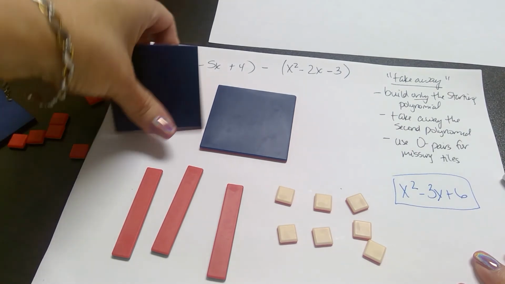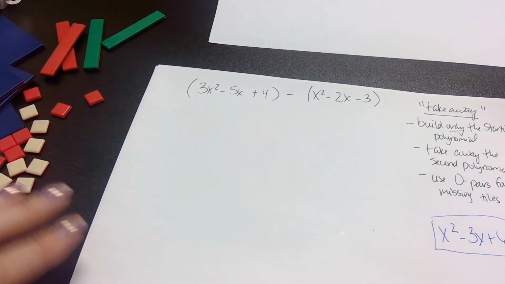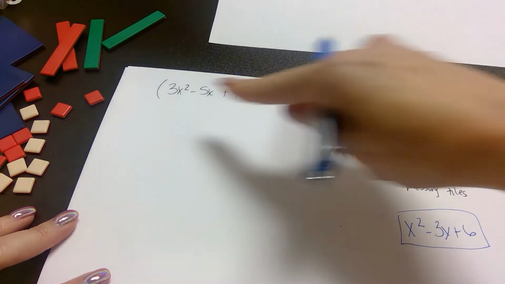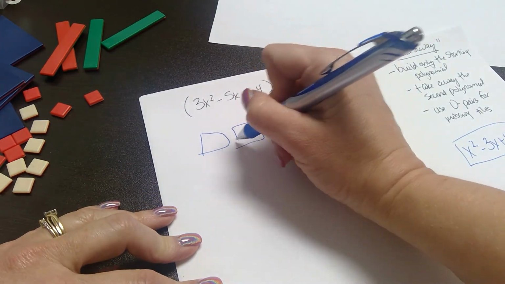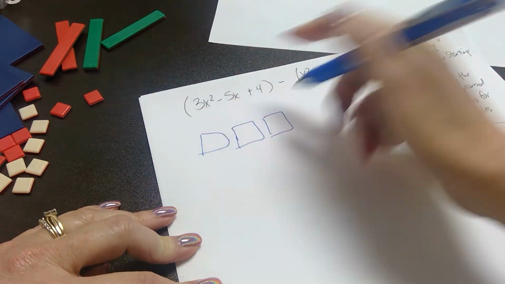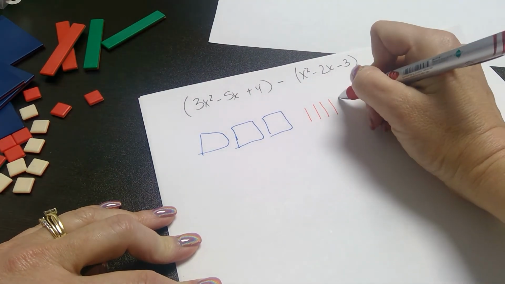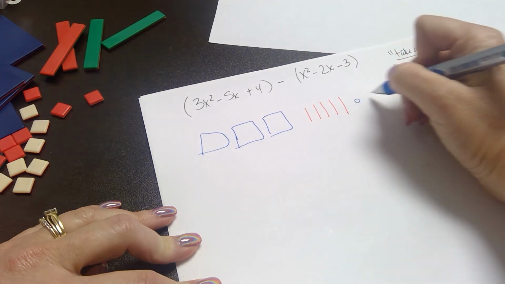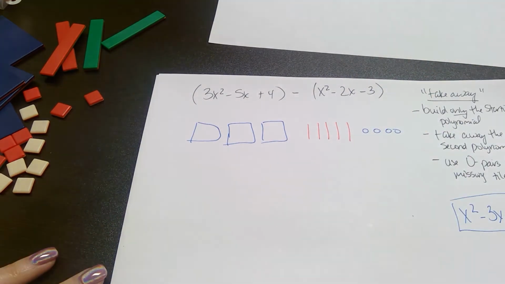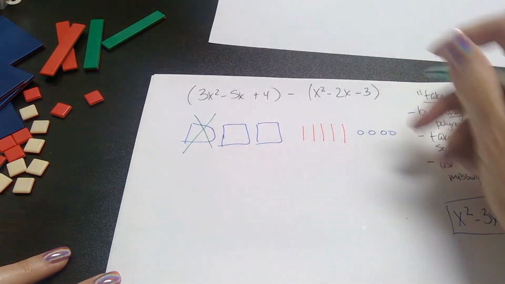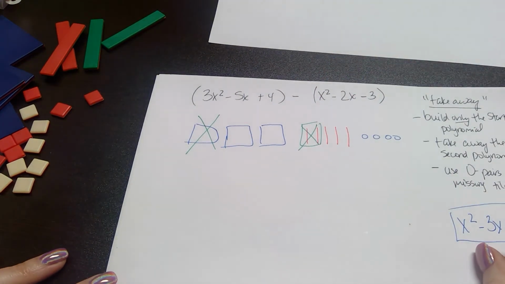Well, what does this look like if I'm not using manipulatives? What does this look like if I need a pictorial representation? Same rules apply. I only build what my starting values are. I'm sorry, I've got to turn this sideways so I can do something resembling a square. 3x squared, negative 5x, and 4 positive units. That's what I'm starting with. I need to take away an x squared, so I'm going to take that away. I need to take away 2 negative x's, so I need to take that away.